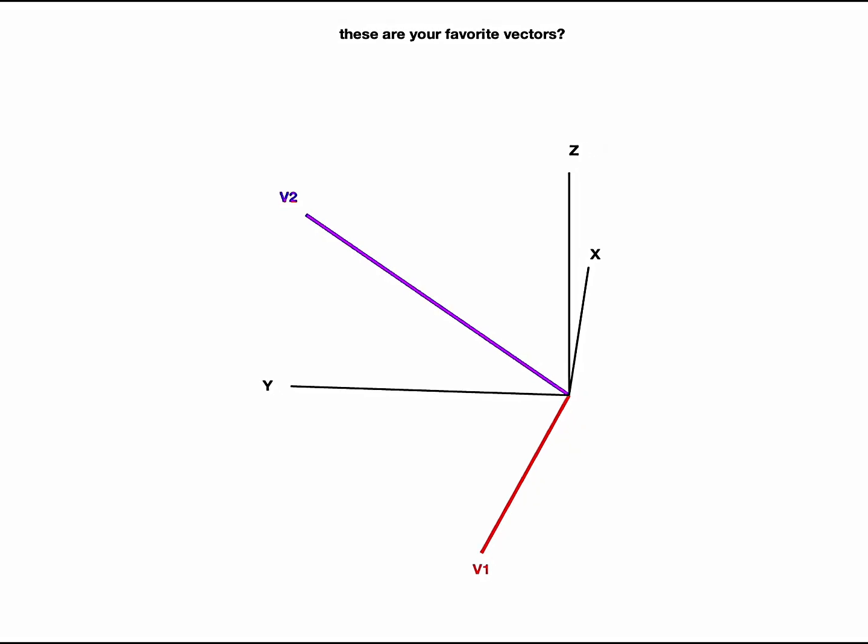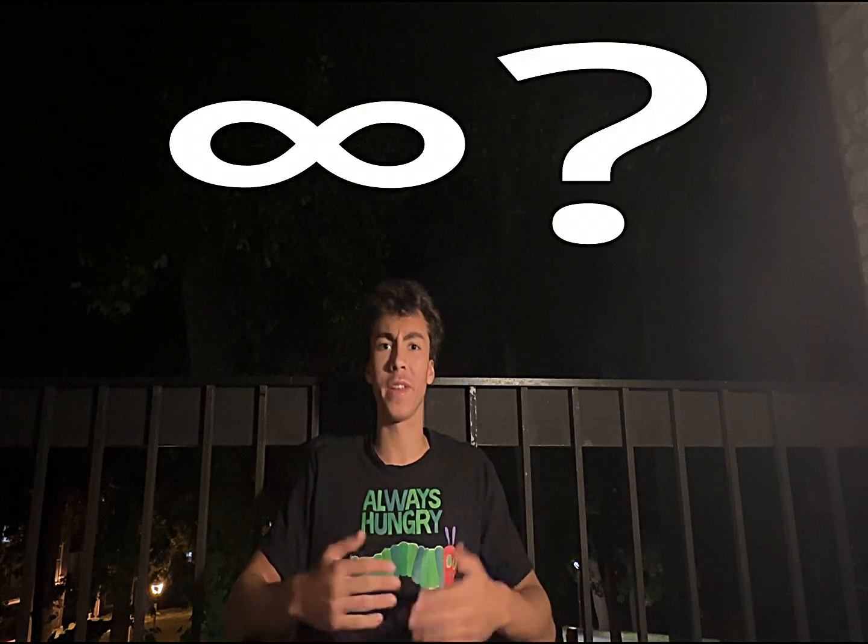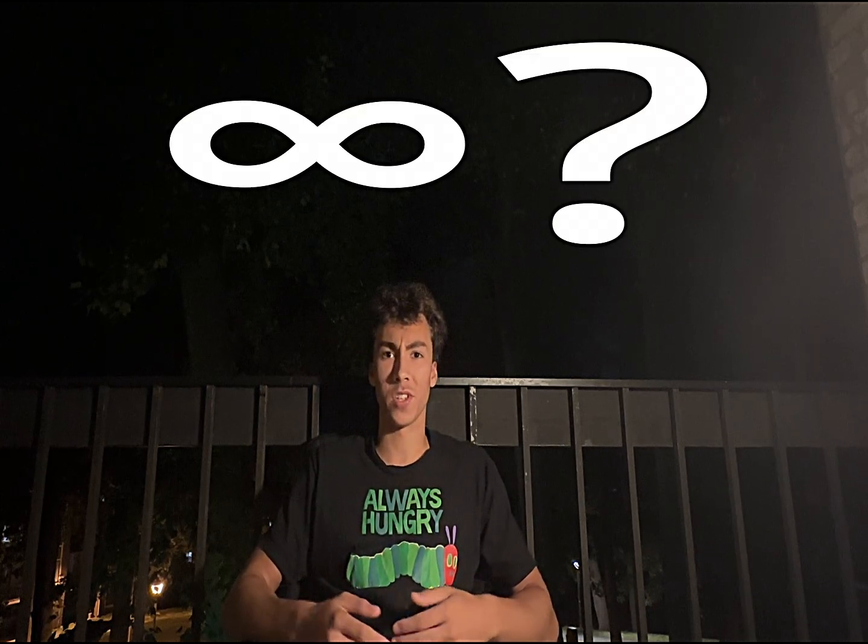orthogonal to both of those vectors. Now, to some of you it might seem odd, in dimensions higher than 3D space, isn't there an infinite amount of vectors that satisfy this criteria? And it's true. Even in 3D space, the case is the same. So how does cross product actually work?